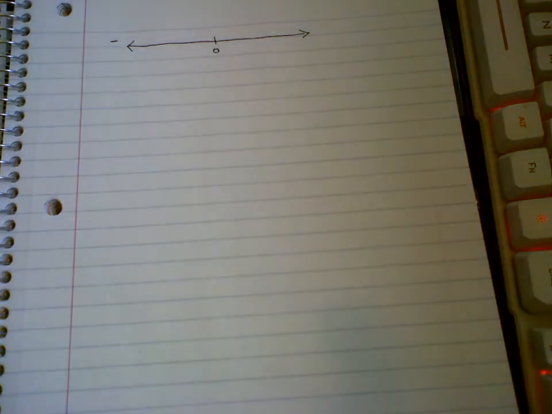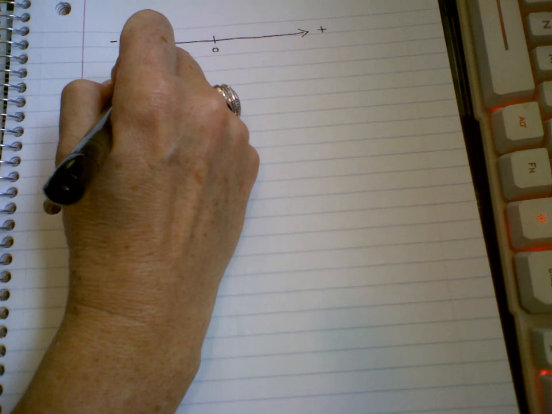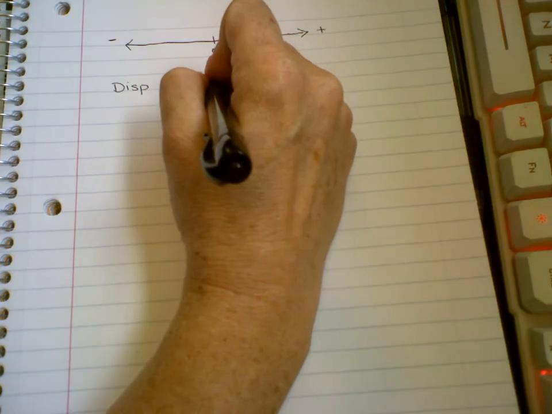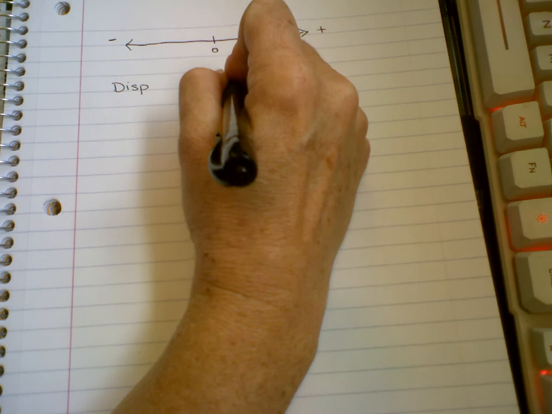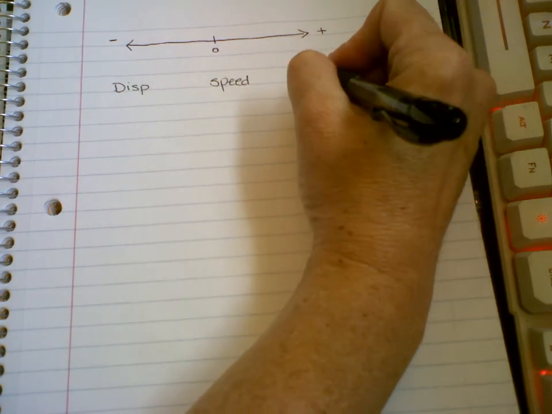So in the middle at 0, if I go to the left, that's a negative displacement. If I go to the right, it's a positive displacement, right? So I'm going to have a column in my table for displacement, a column for speed, and a column for acceleration.